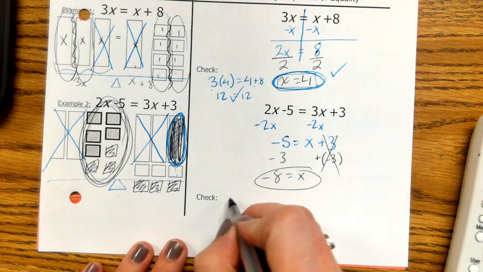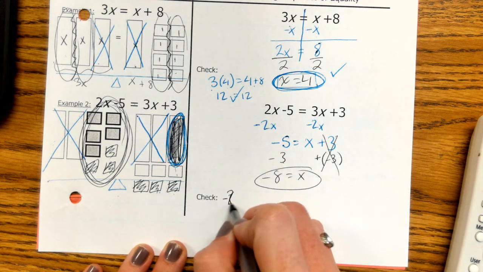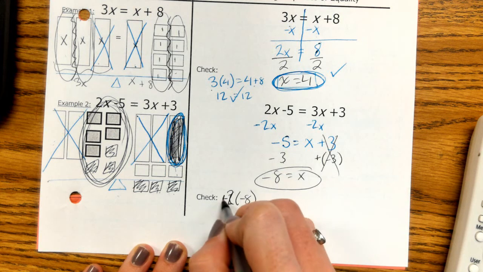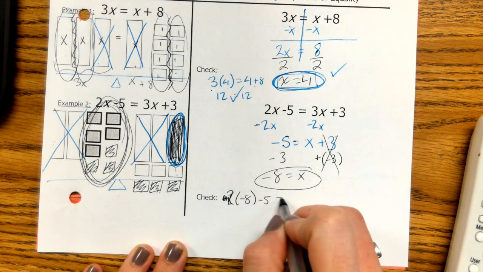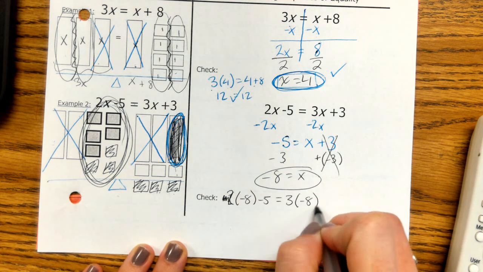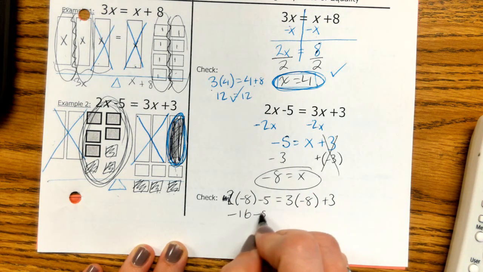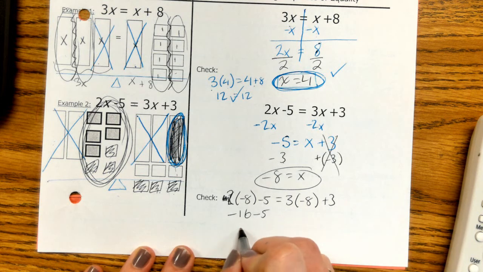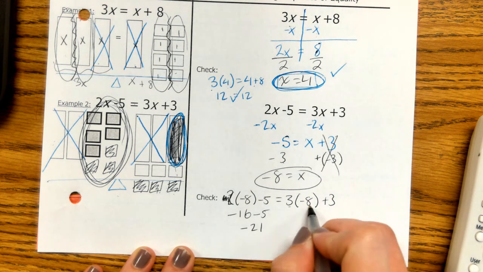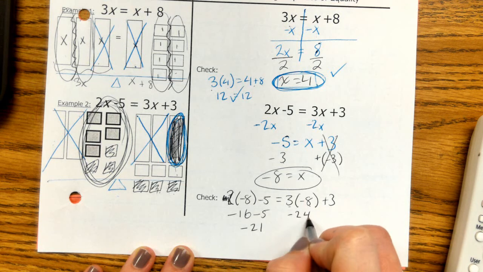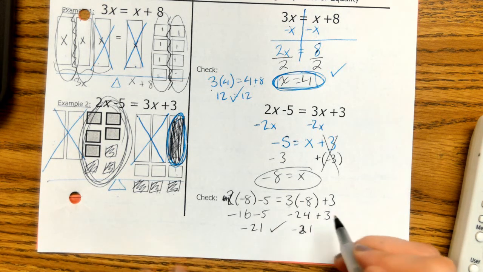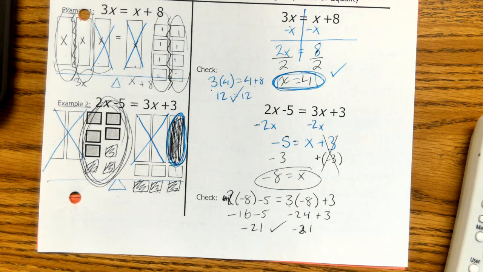And when you plug it in, 2 times negative 8 minus 5 equals 3 times negative 8 plus 3. 2 times negative 8 is negative 16. Negative 16 minus 5 is negative 21. 3 times negative 8 is negative 24. Negative 24 plus 3 is negative 21. So you get the same thing on both sides, which means that equation is balanced. Are there questions so far?